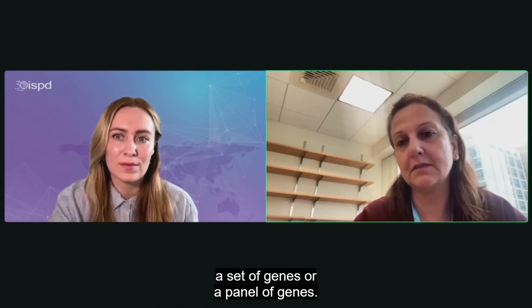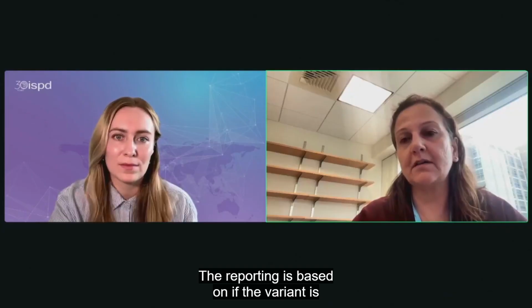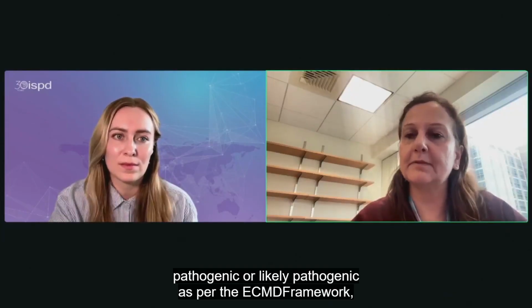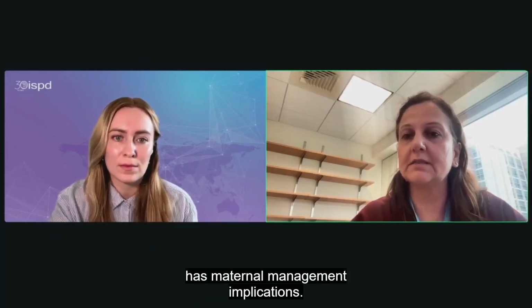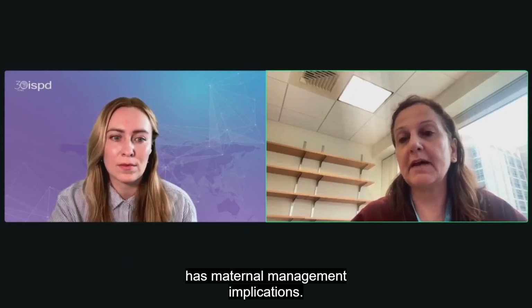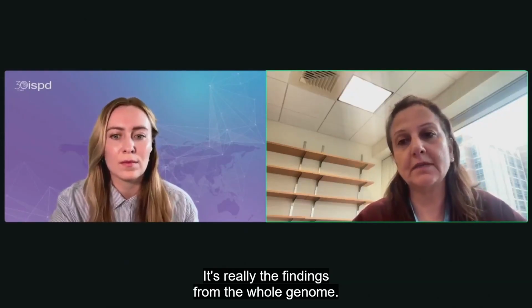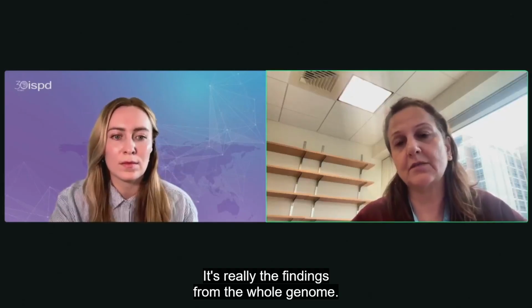It's not restricted to a set of genes or a panel of genes. The reporting is based on if the variant is pathogenic or likely pathogenic as per the ACMG framework and is associated with a severe pediatric onset condition or has maternal management implications. So it's really not a panel of a genome. It's really the findings from the whole genome.